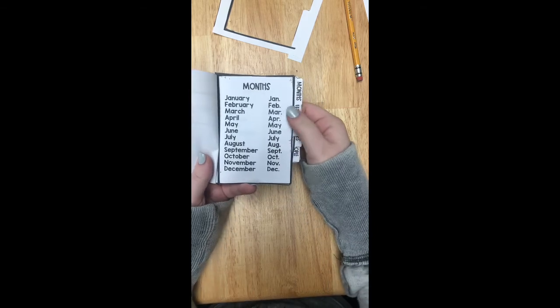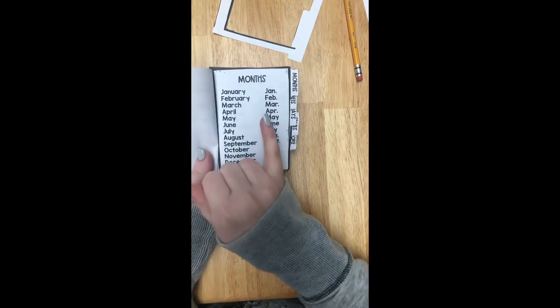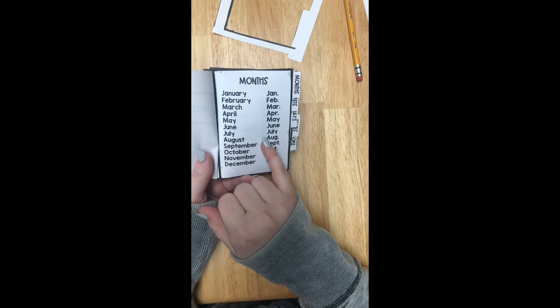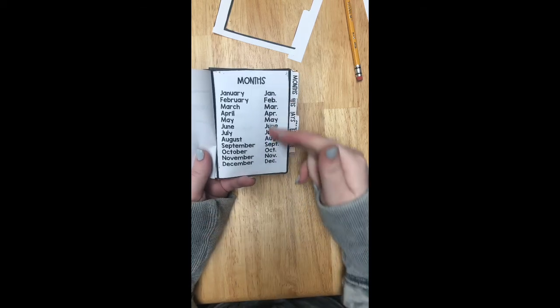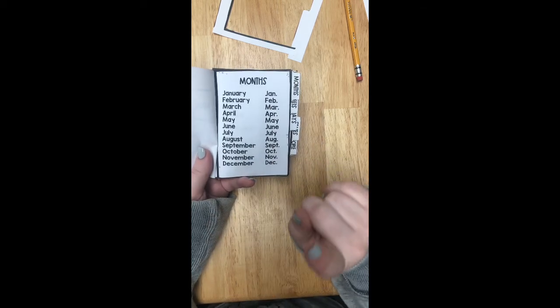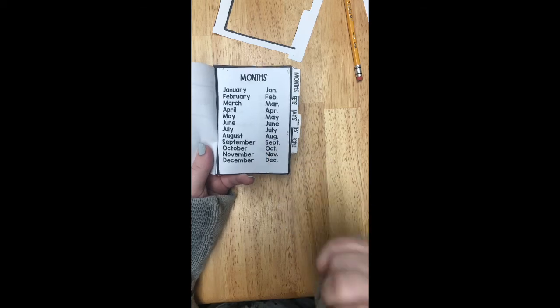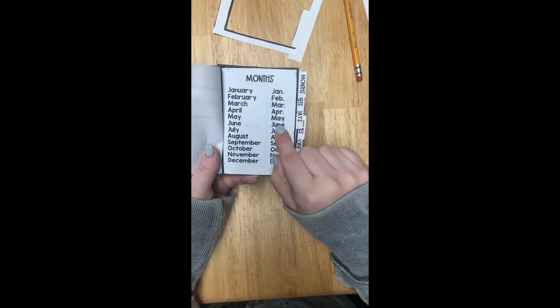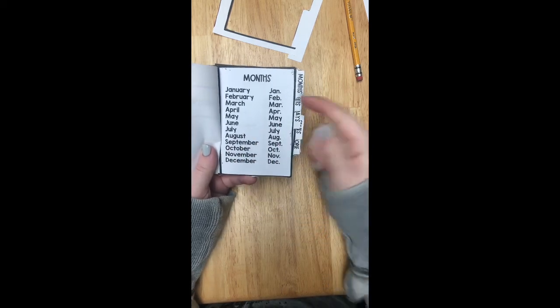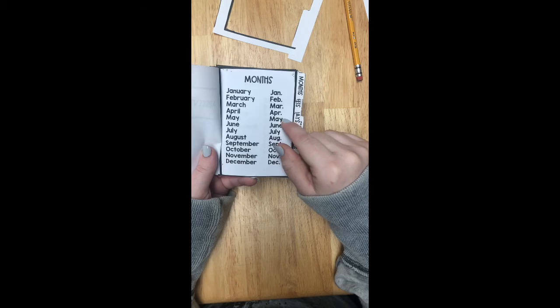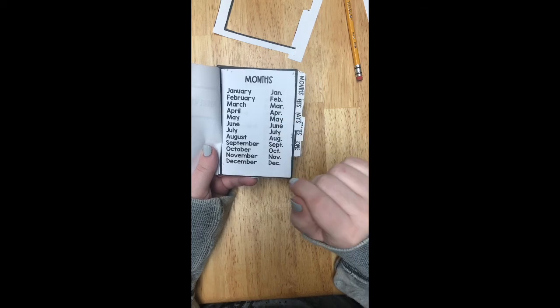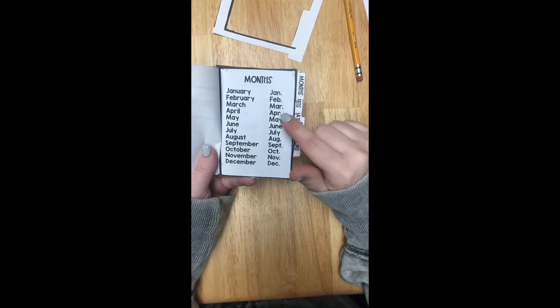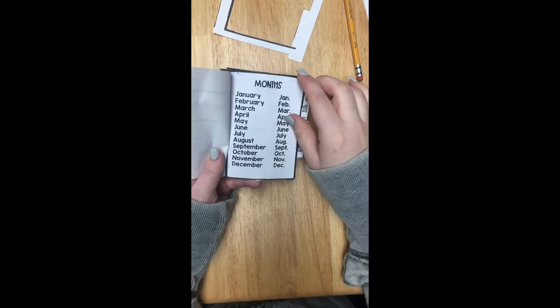So we have the months. Do you notice that each letter is uppercase? The first letter of each abbreviation. Don't forget to capitalize that. Please don't forget to capitalize. And then if the word is the full word still, then there's no abbreviation. You don't do a period at the end. You only do a period if it's abbreviated, like January, February, March, April, and so on.